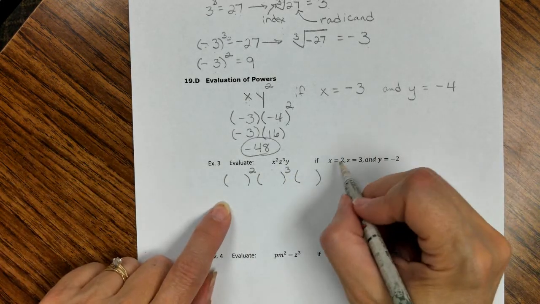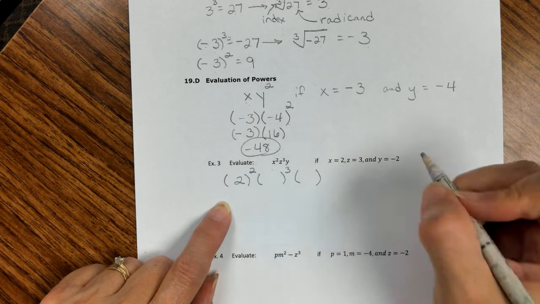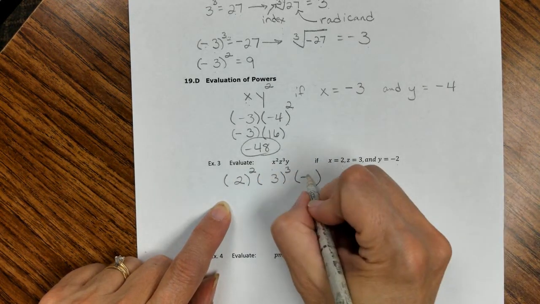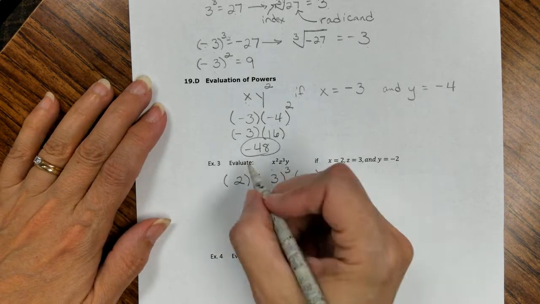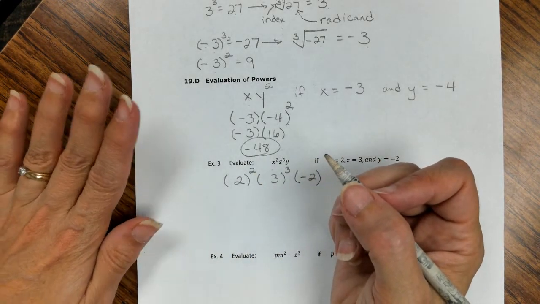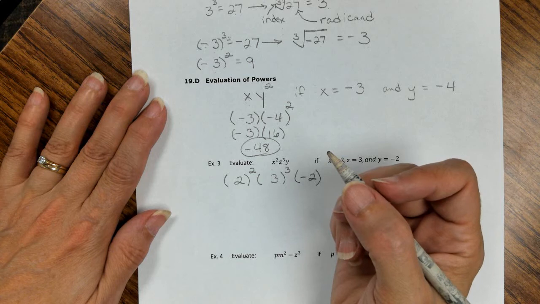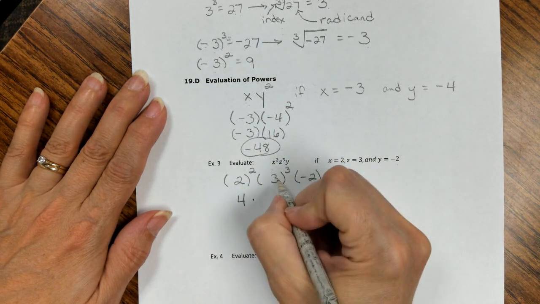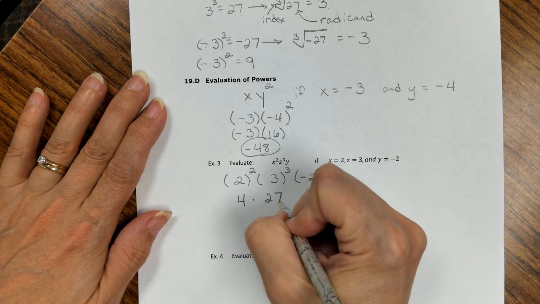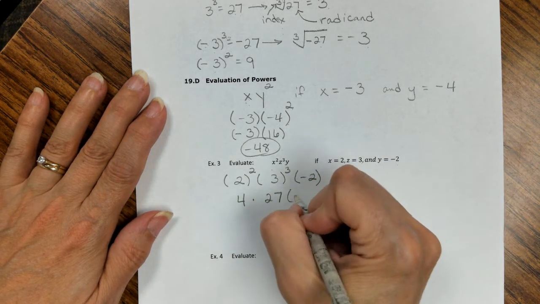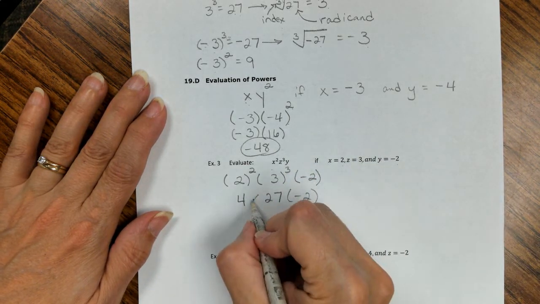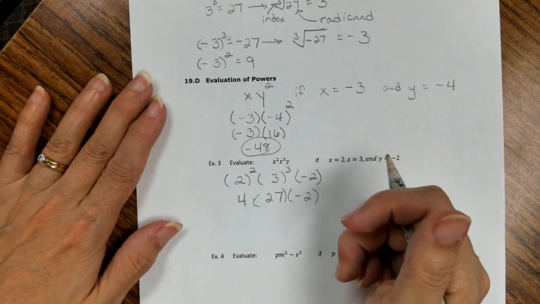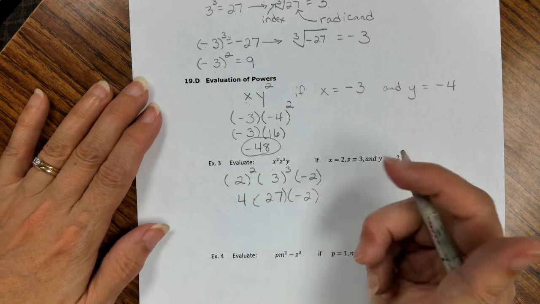All right, x is 2, z is 3, y is -2. Okay, there's nothing to do inside the parentheses. Next is the exponents. 2 to the 2nd power is 4 times 3 to the 3rd power is 27, and then times -2. Okay, then we multiply in whichever order you prefer.